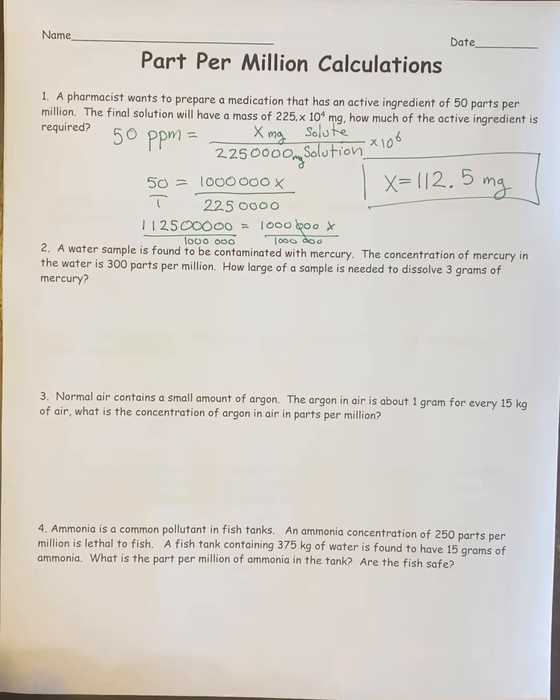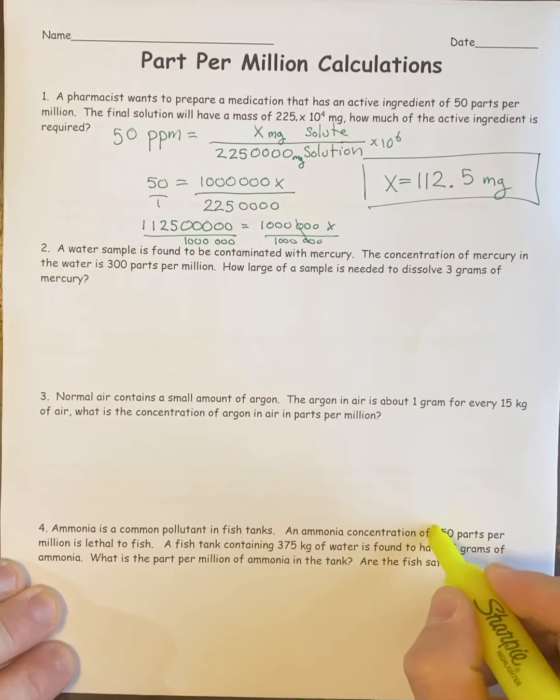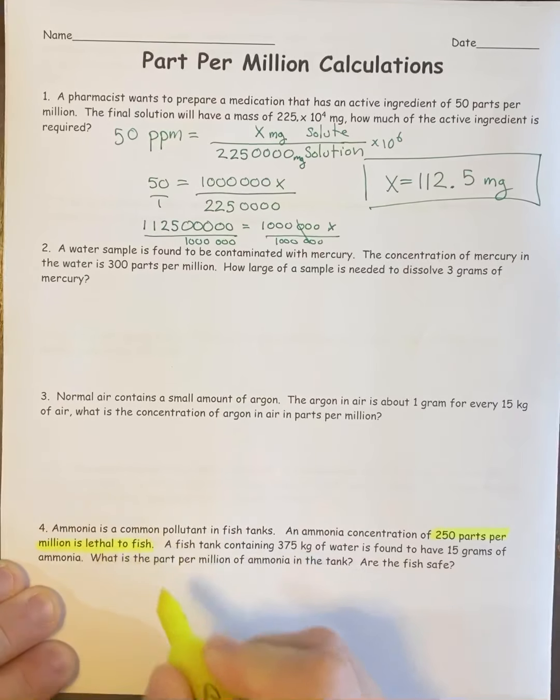So number 4 is the ammonia in the fish tank problem. So the concentration is 250. It says an ammonia concentration of 250 or more is lethal to fish. That's not the concentration of this particular tank. It's saying if this number is 250 or higher, dead fish.